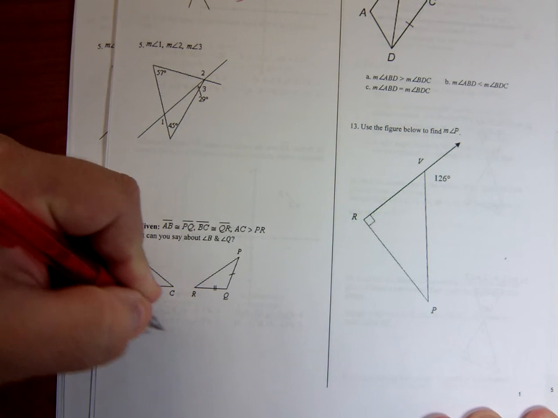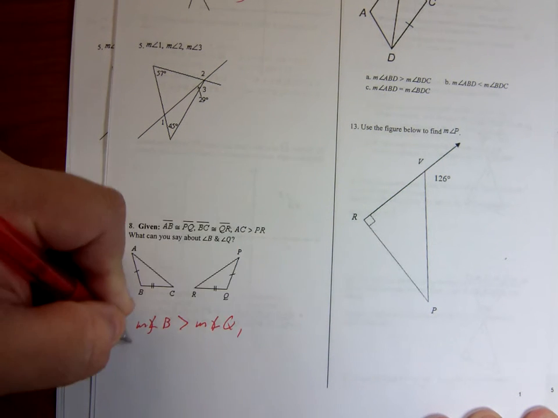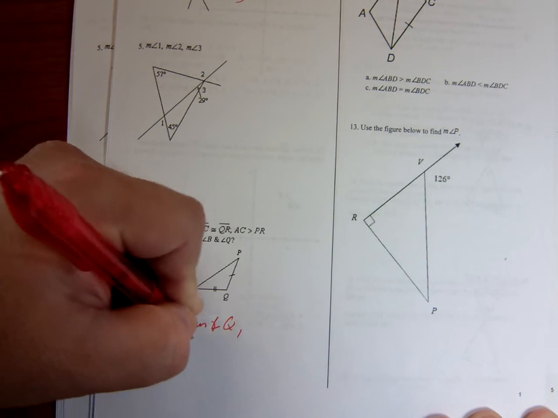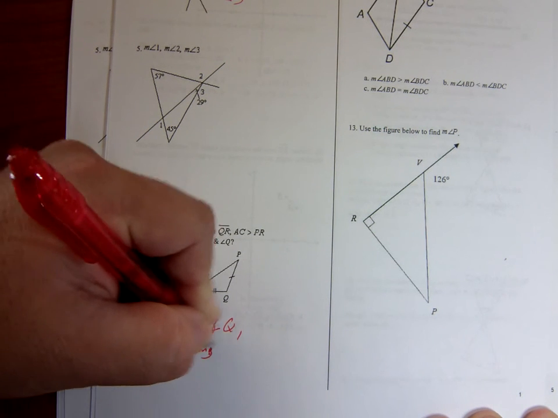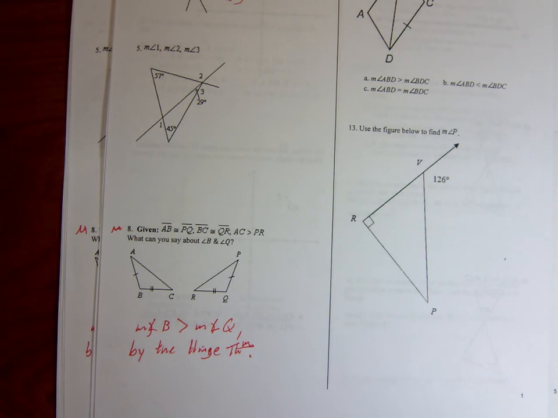Yes, the measure of angle B is greater than the measure of angle Q, and that is by the hinge theorem. Hinge theorem is when you're comparing two triangles, and you know that two of the sides are congruent, and now you can compare the angles between those two sides, the included angle, based on how long the third side is. Or if you know how big the angles are, you know which of the third sides are bigger. So either way it works. So the hinge theorem and its converse are both true.